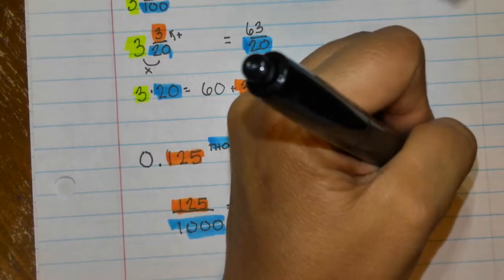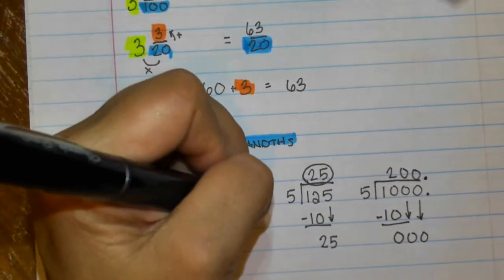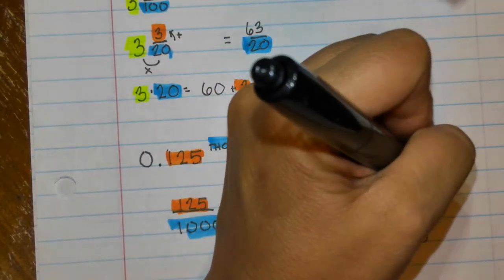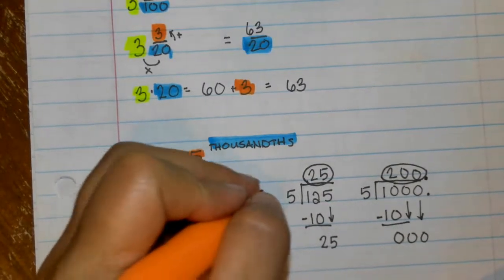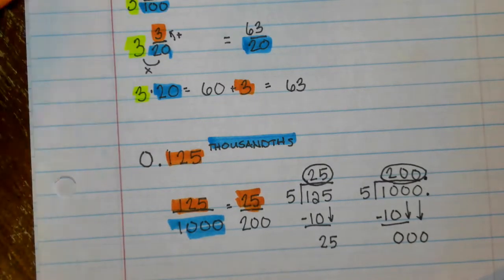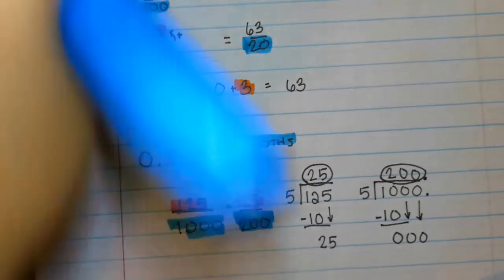My new number there is 200. So it's 25 over 200.